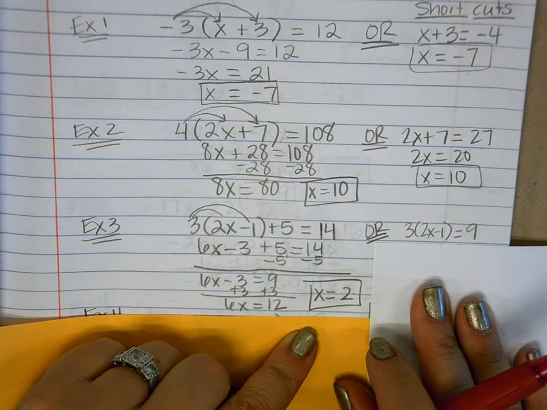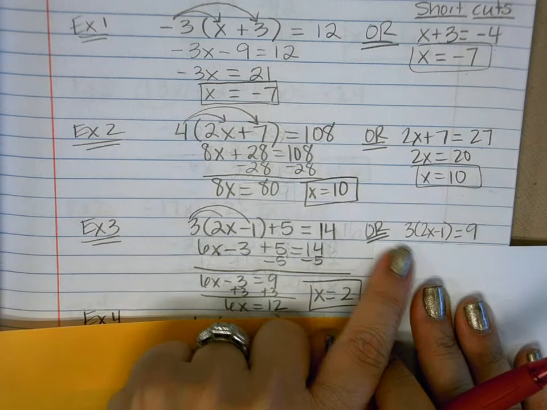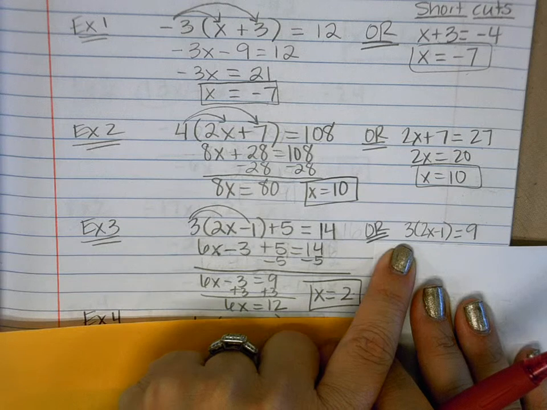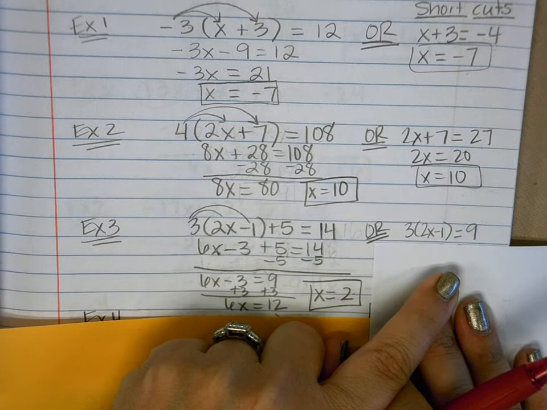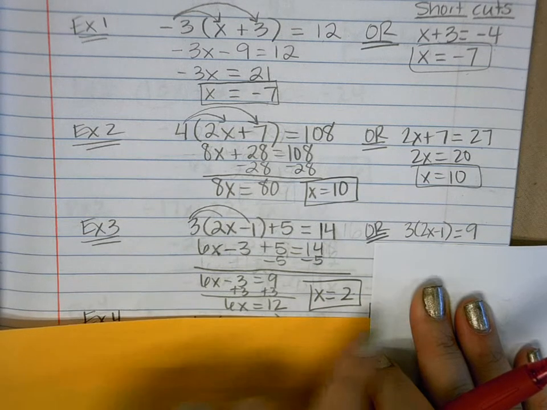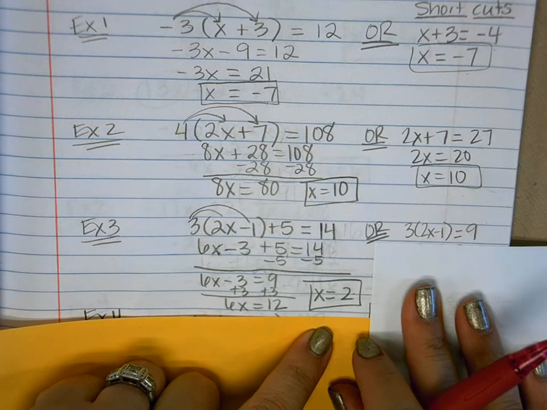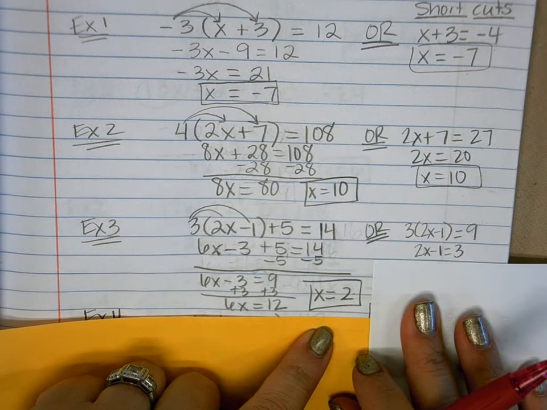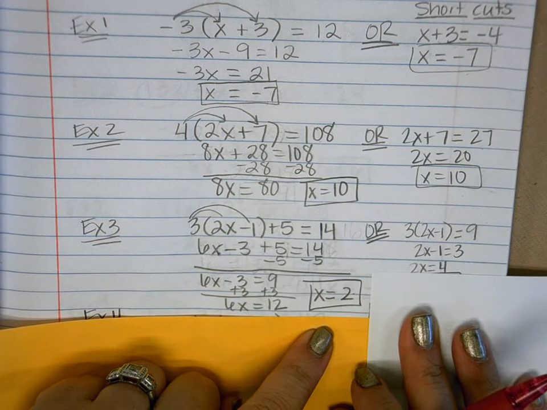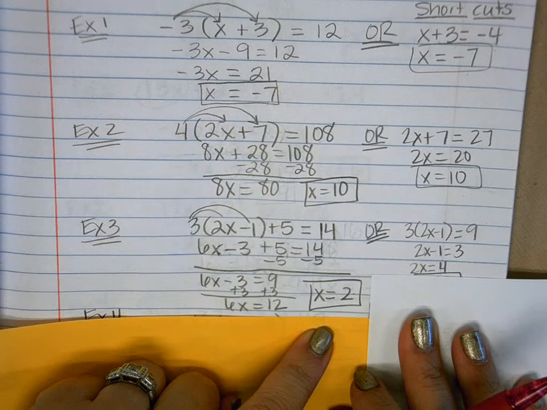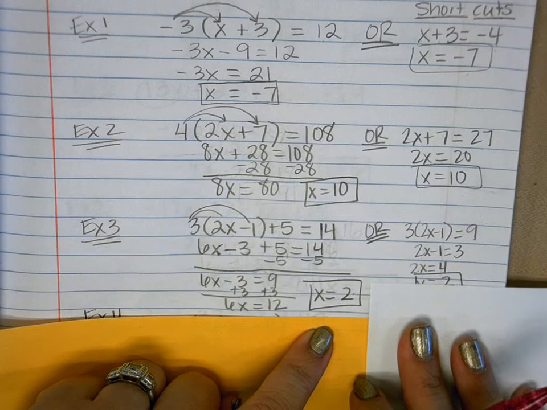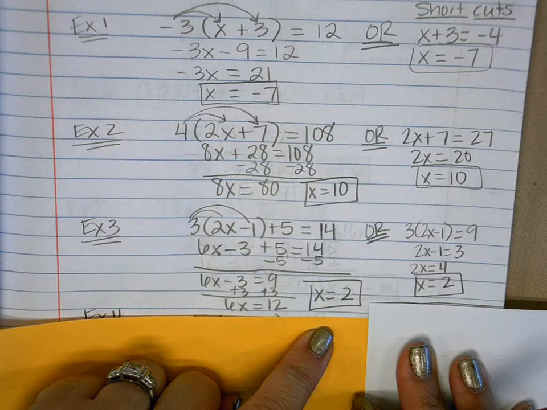So if I subtract 5, I get 9. And then I can divide by the 3, because 3 does go into 9 evenly. And there we are. 2x minus 1 equals 3. Add the 1, 2x equals 4. Divide by 2, x equals 2, and we get the same answer.